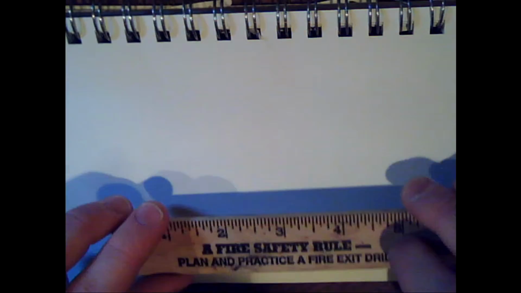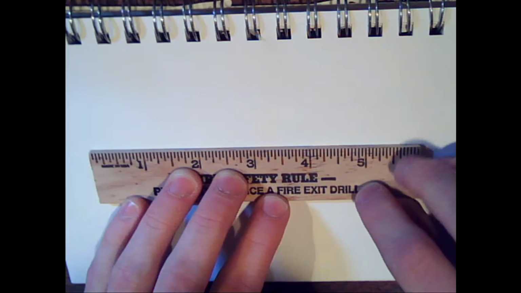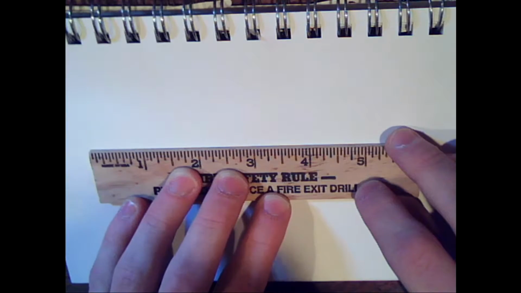So this is going to be how to draw the beach. And same tools as last time, except we need to add one more thing, and that is a ruler. So we're going to need a ruler this time. Alright, so let's get started.